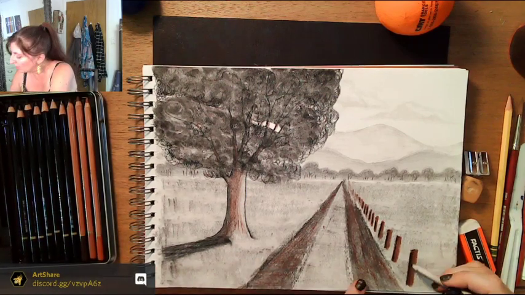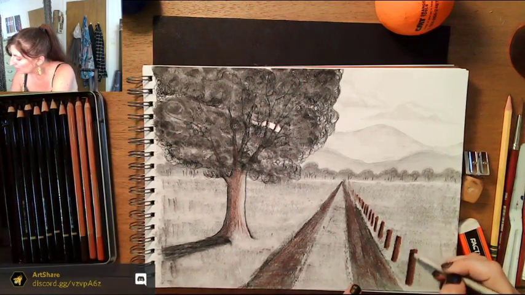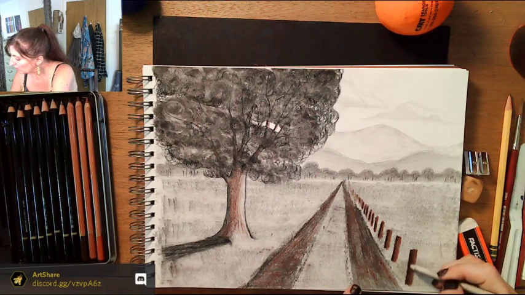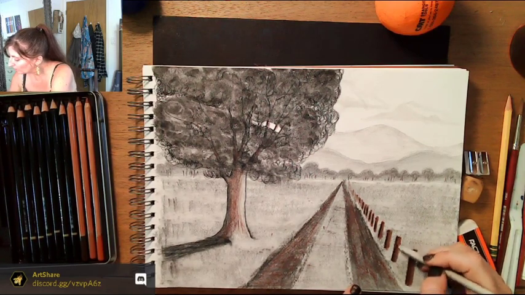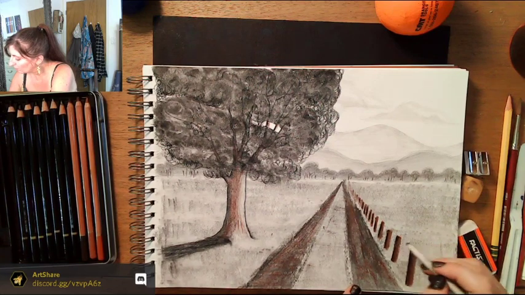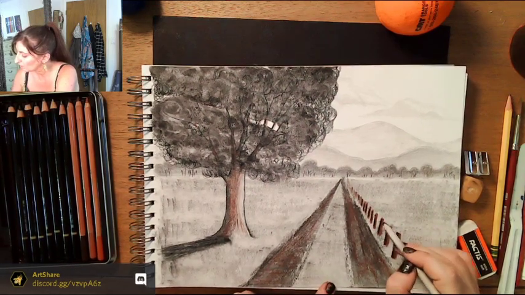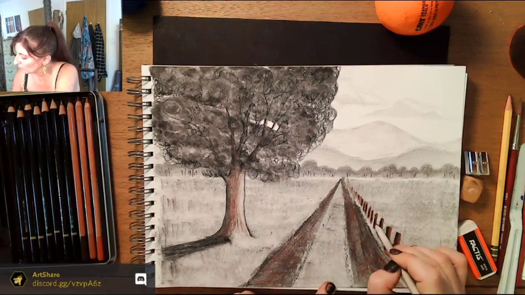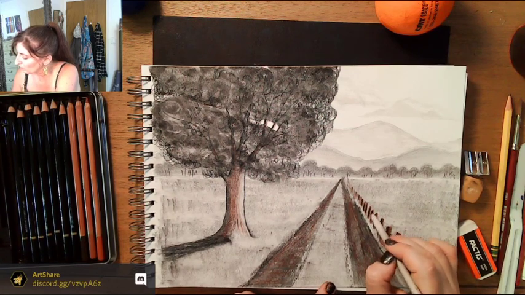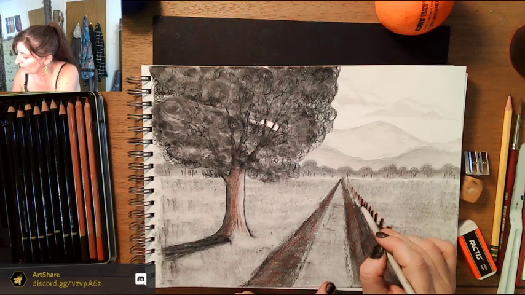I'm going to use the black side to blend this. Okay.